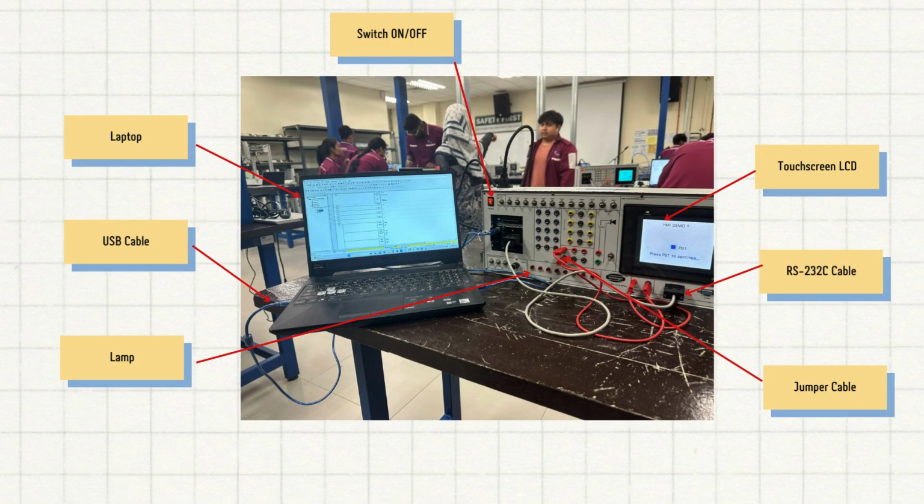This is all the parts that we use in this lab. First, we use a laptop. Second, a USB cable. Third, lamp and three switch on-off. Fourth, touchscreen LCD. Fifth, RS232C cable. Then, jumper cable.